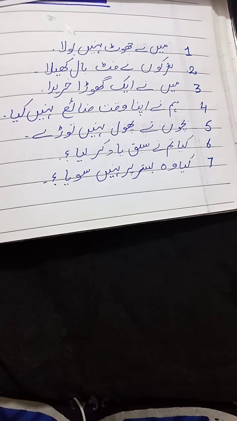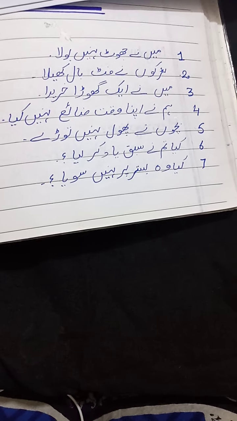You just check yourself and translate these sentences into English, so that you can judge yourself quite easily. I think you have learned the formation of past indefinite tense, and there is no ambiguity in this tense. So take care of yourself and do the practice of these sentences.